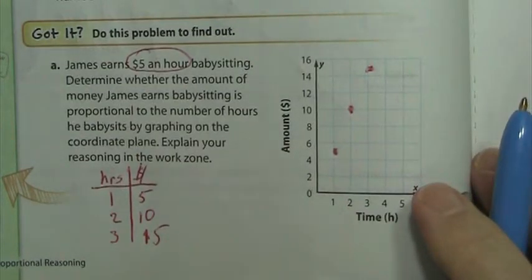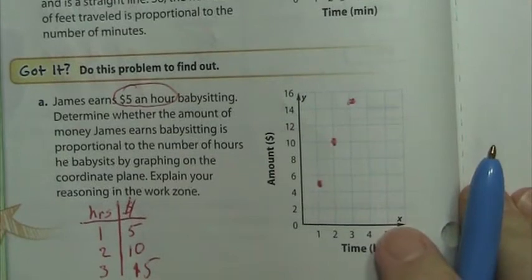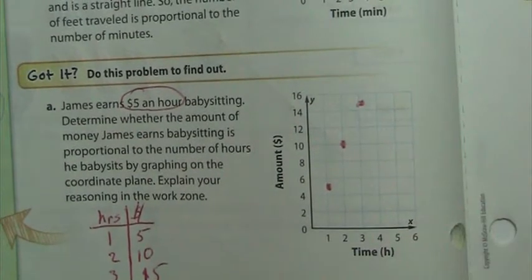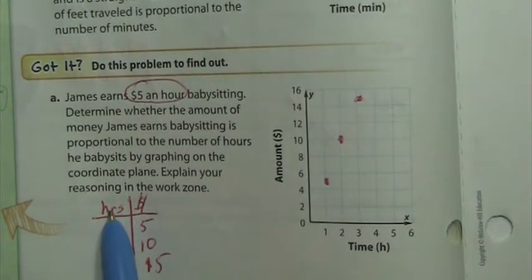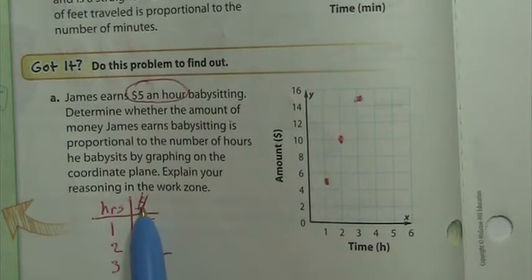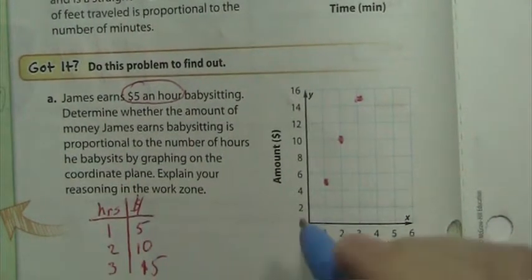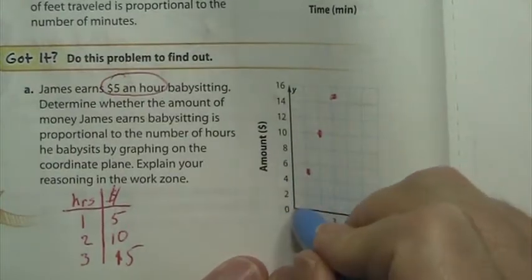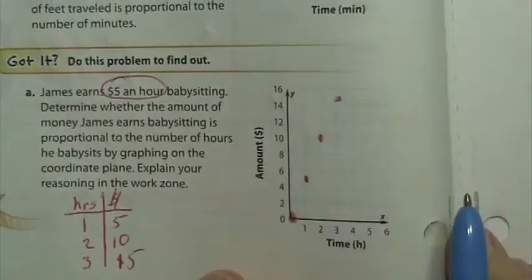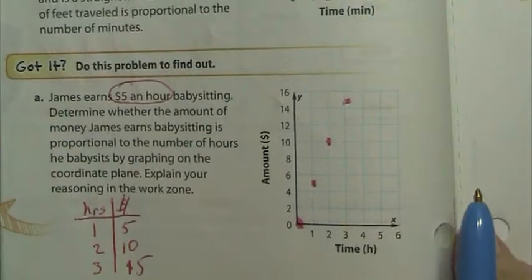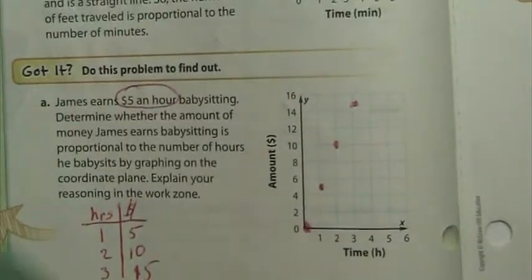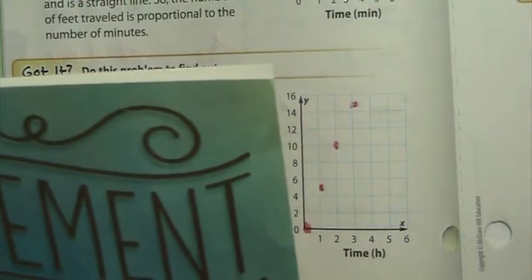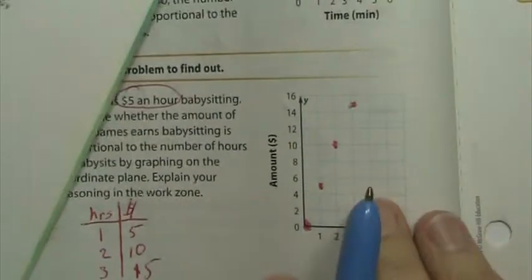Now, if I graph that, does that make a straight line? Does it make a straight line through the origin? Well, let me ask you this. If he works no hours, will he get paid any money? No, he won't. He shouldn't get paid any money. Okay, so if you make a straight line through there, you can use anything you want, like a card.